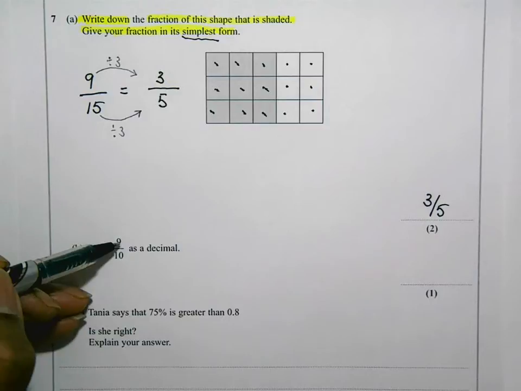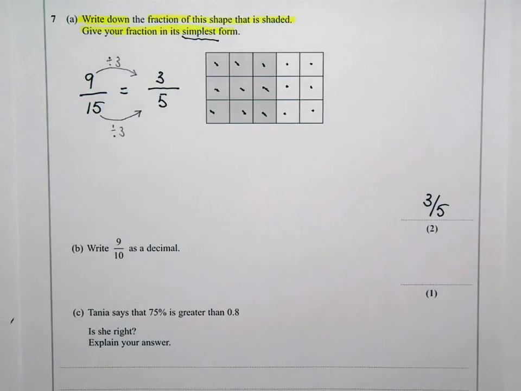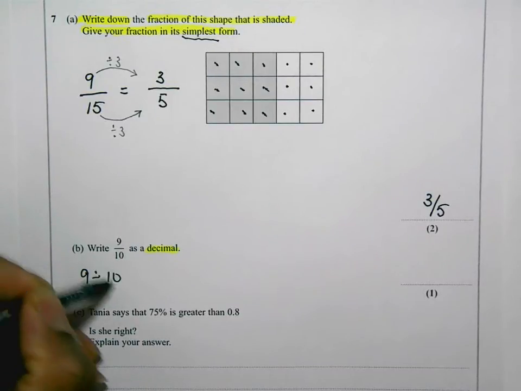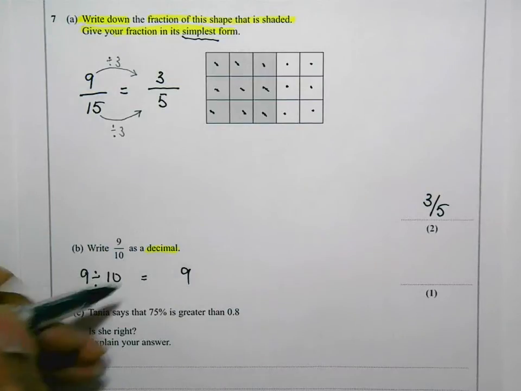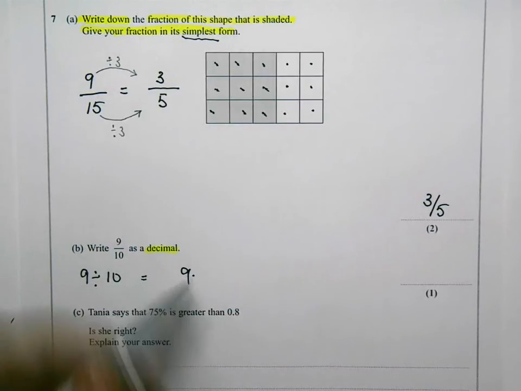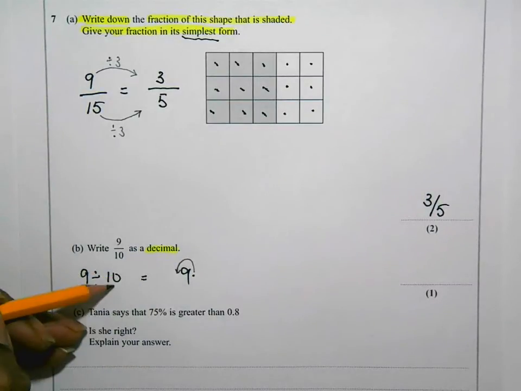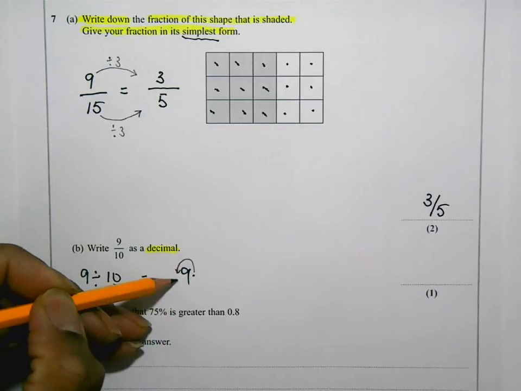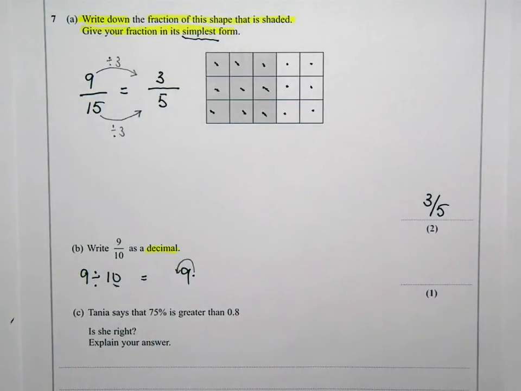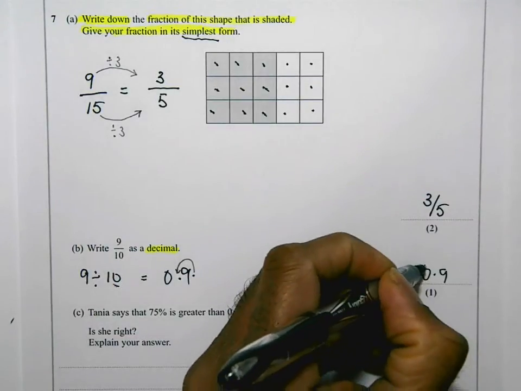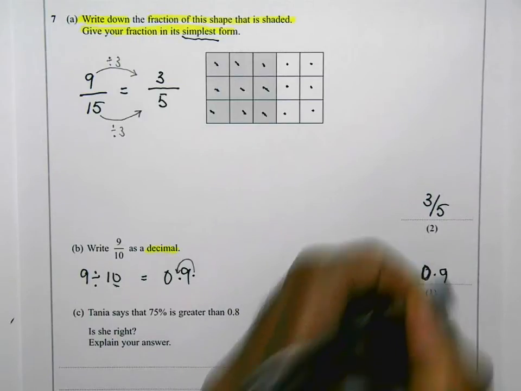Write 9 over 10 as a decimal. So they want us to write that as a decimal. Now, you should know this pretty straightforwardly. However, 9 over 10 means 9 divided by 10. And when you divide a number by 10, the decimal point is there, but you're going to move the decimal point one place to the left. Because you're dividing by 10, it just has one 0, it's going to go one place to the left. So that's going to become 0.9. And that's what I'm going to write in my answer space. Write that properly. Okay, 0.9.